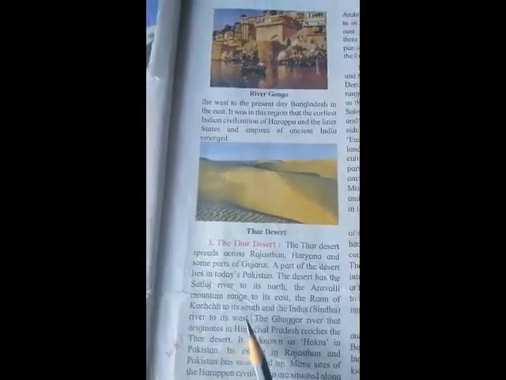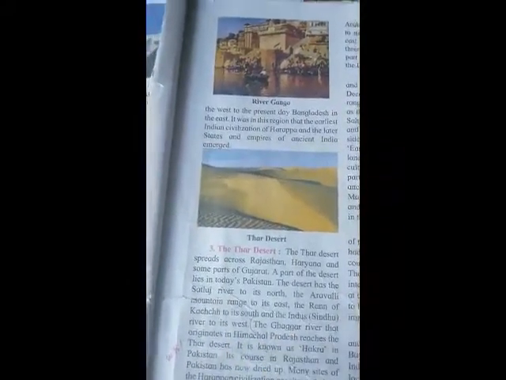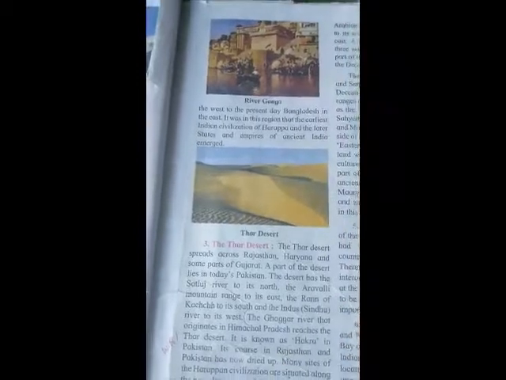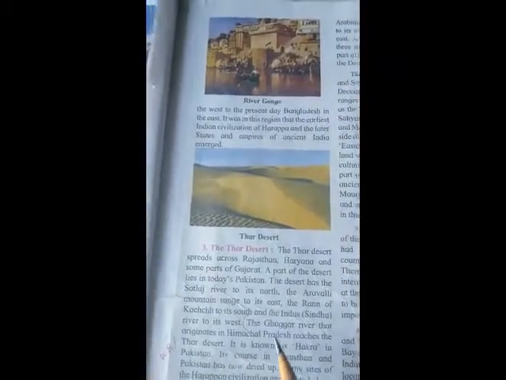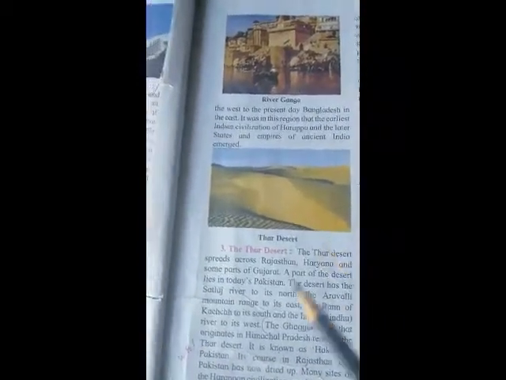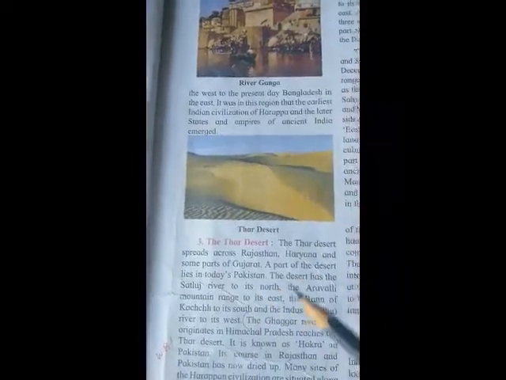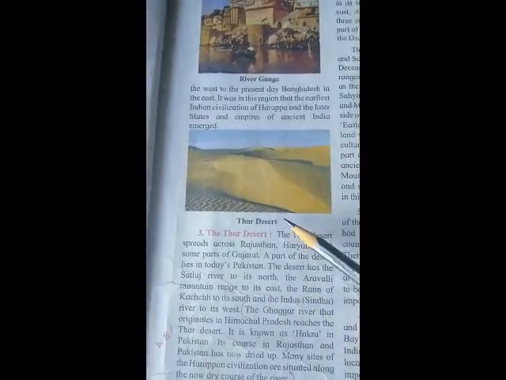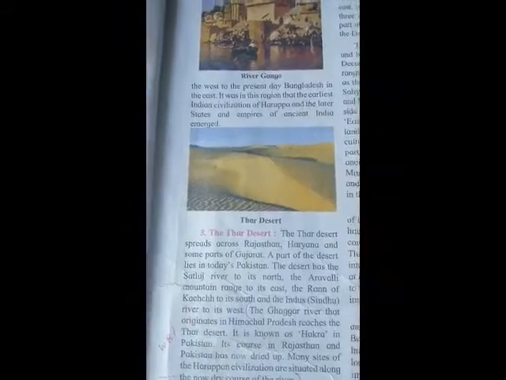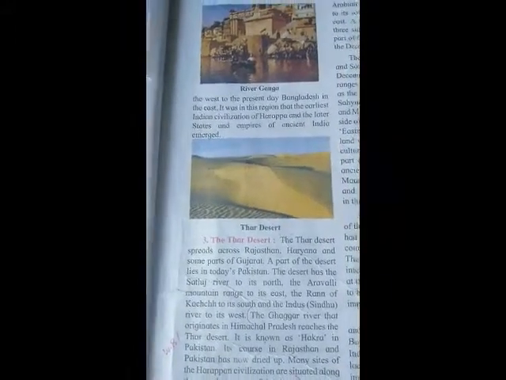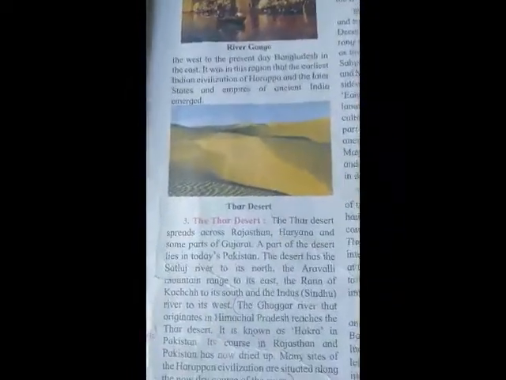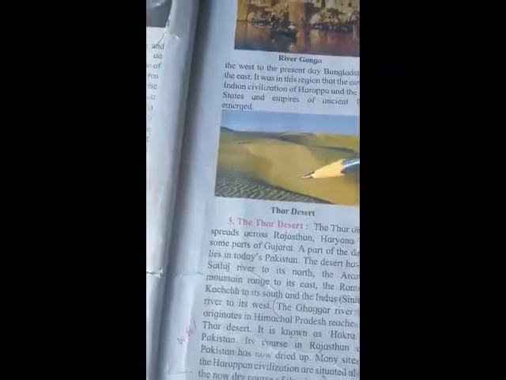There we can see the great Rann of Kutch, which is full of salt marsh, means the biggest salt desert. In summer the temperature will reach 50 degrees plus, and in winter it will reach 0 also. Also they conduct some Kutch festivals in this place, between October and March. So this is the Thar Desert.